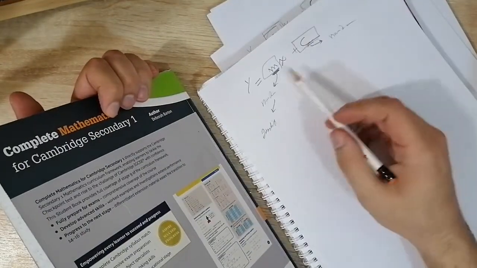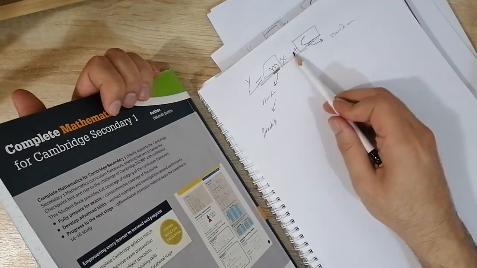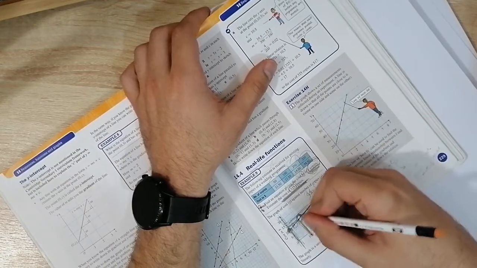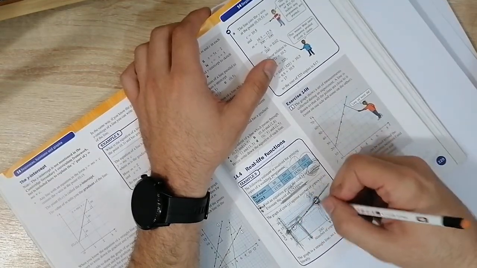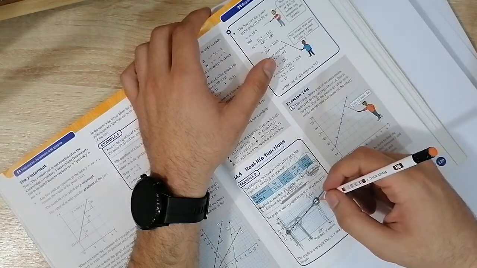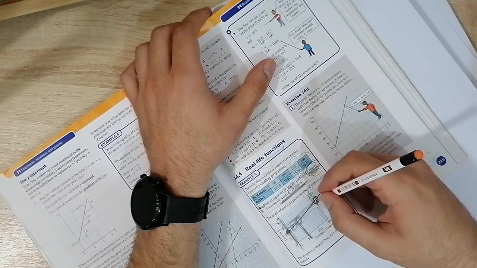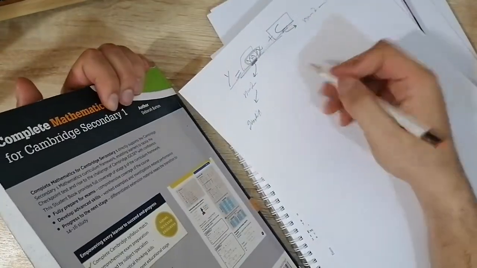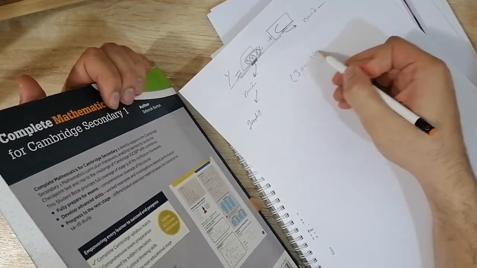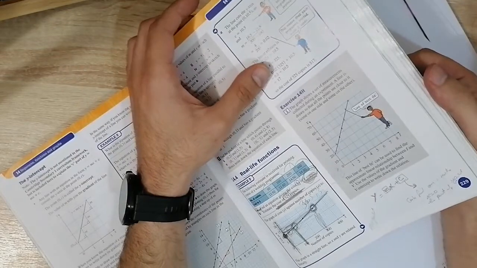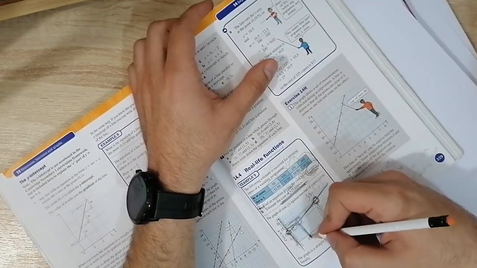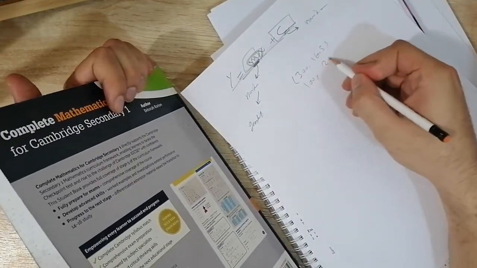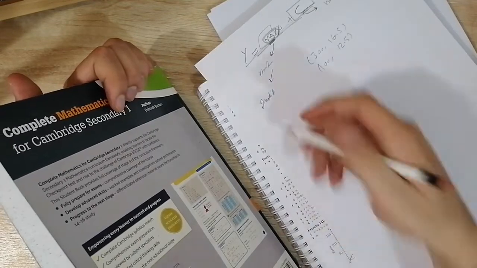As I told you, the equation must look like this: mx plus c. So I have to find the gradient first. For the gradient of this equation, I'm going to take these 2 points. Any 2 points you like are acceptable. I'm going to take this one and this one. The first point is x 300 and y is 16.5. And the second one, this point, x is 100 and y is 12.5.